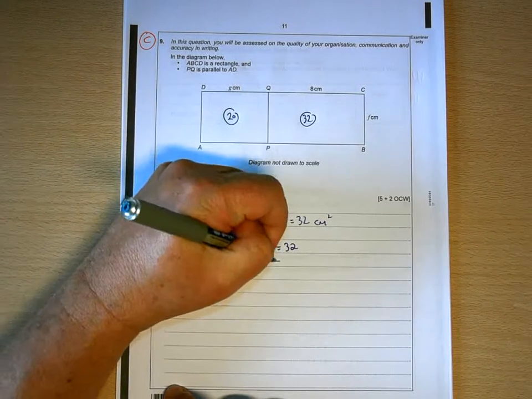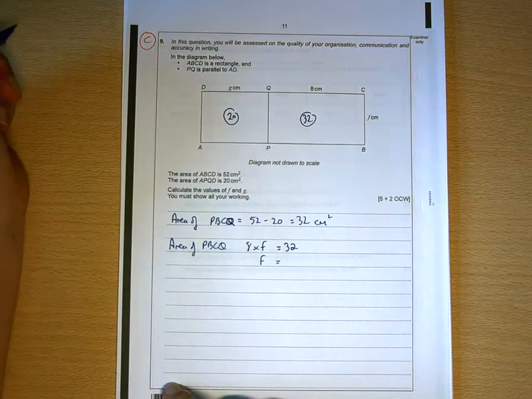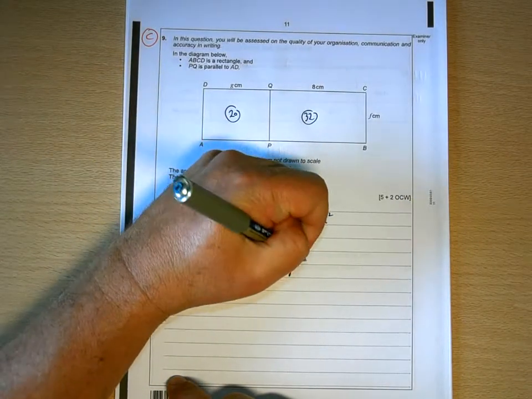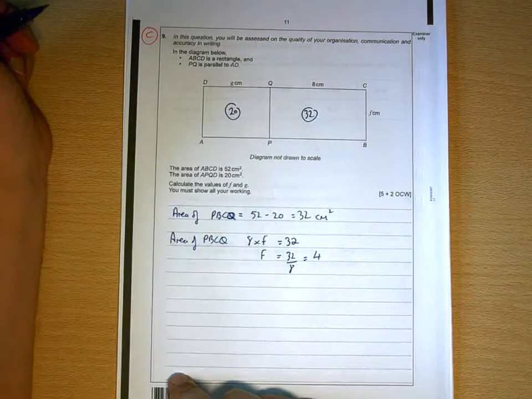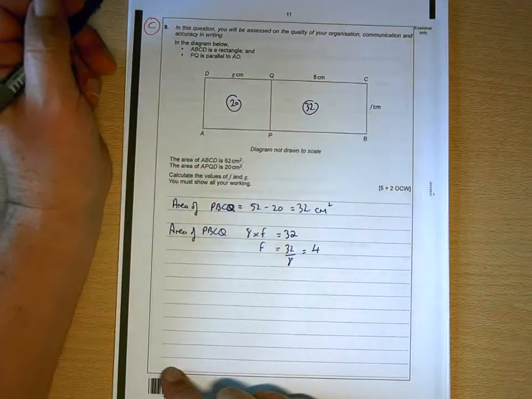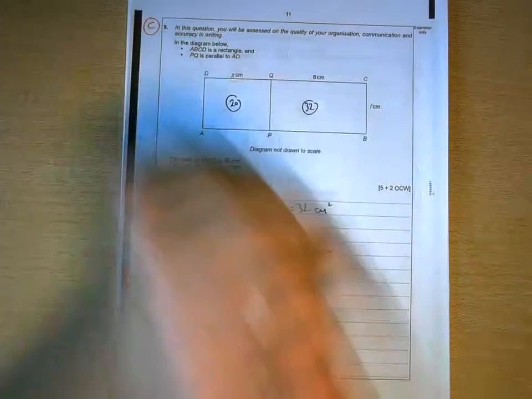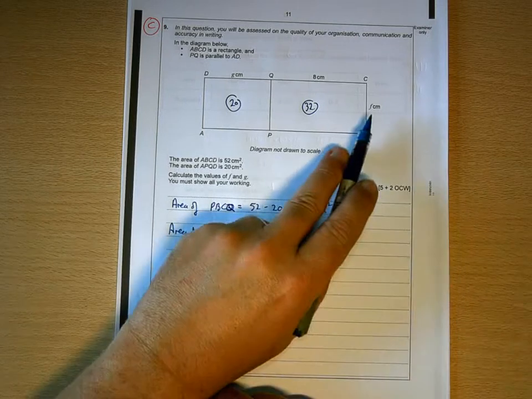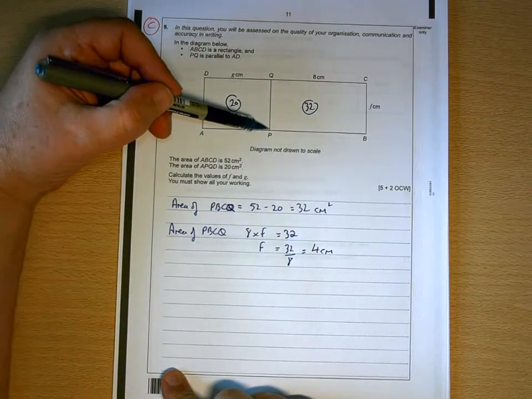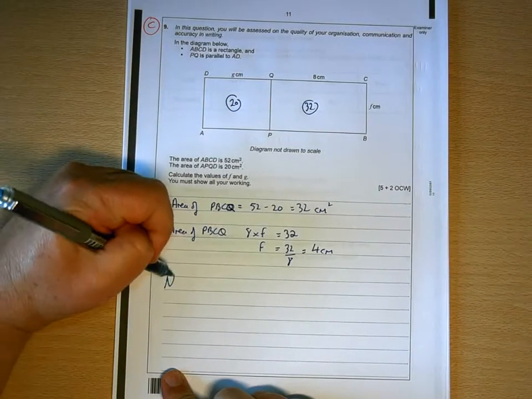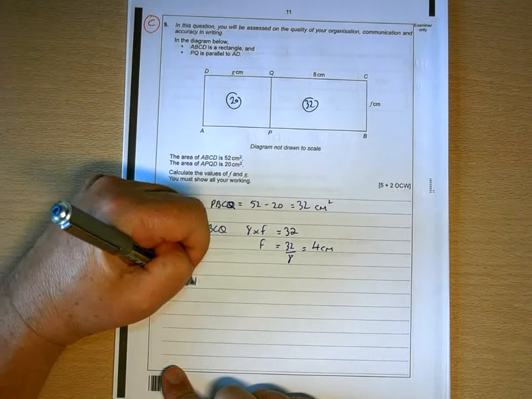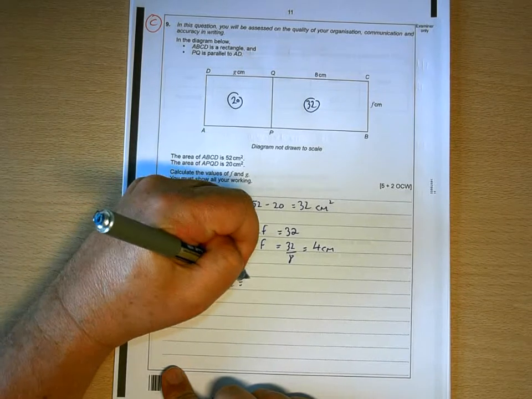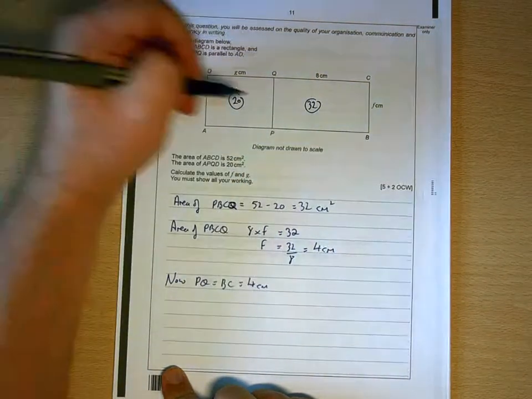Solving that equation, to get the F on its own, I've got to break the times 8 by doing the opposite of times by 8, which is dividing by 8. 32 divided by 8 is 4. So F is 4. So once I know that F is 4, I also know, because this is a rectangle, PQ is going to be the same length as BC, which is 4 centimeters.